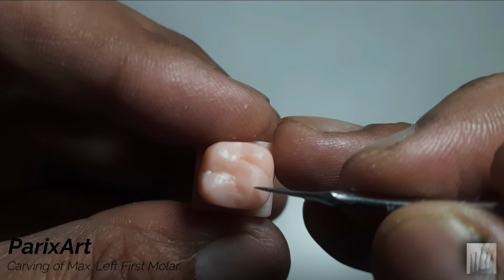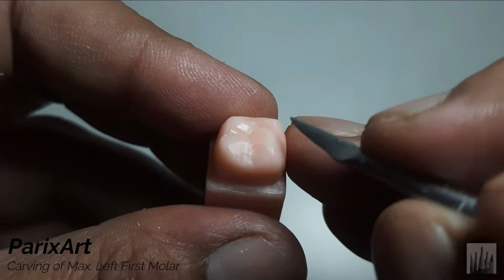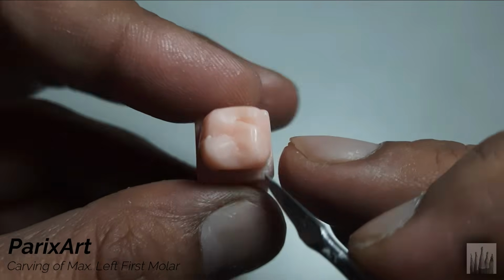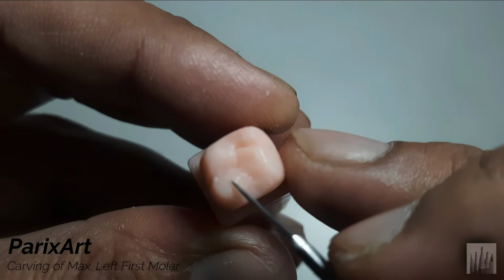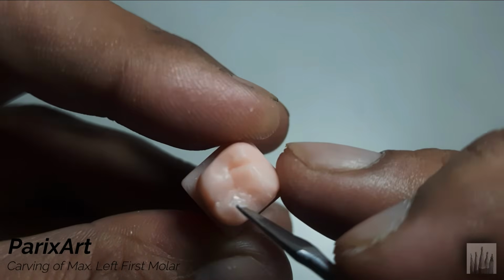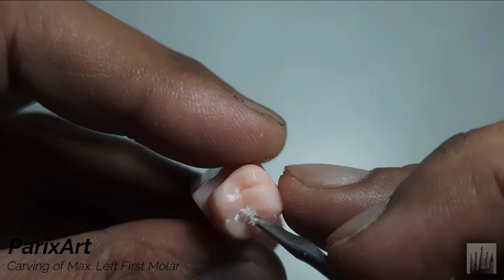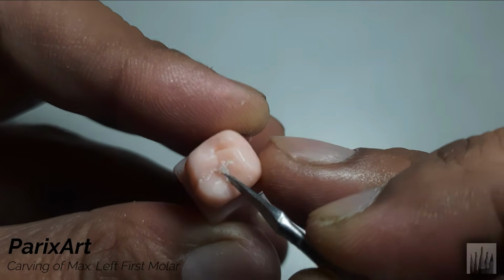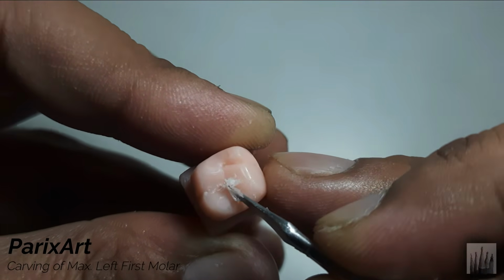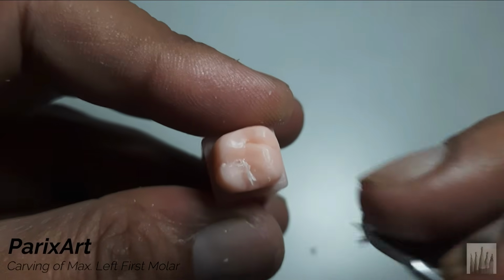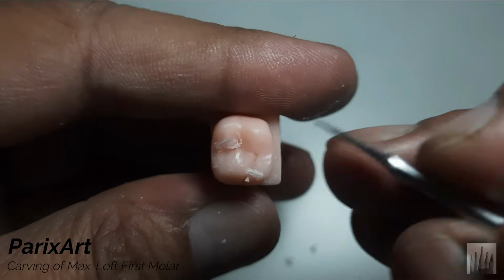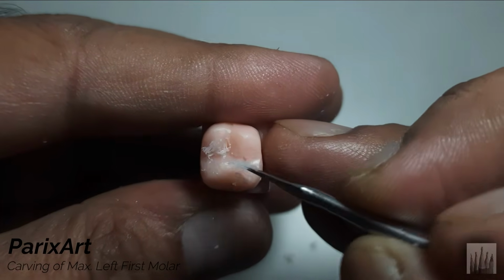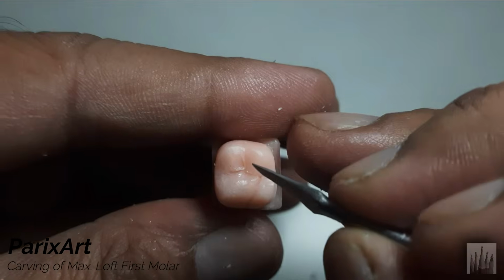Cusp tip will be about here with slope till the central groove. So we'll make a steep slope to the deep groove. Deepen the groove as well. Do it from both sides of the groove. Carving the grooves will let you decide the lower limit of the cusp ridge. Follow the shape of the fissures.